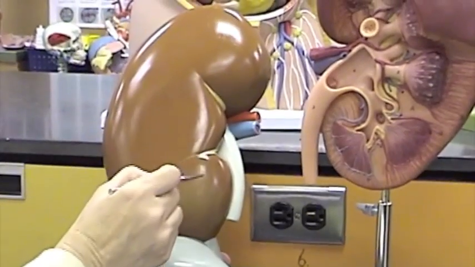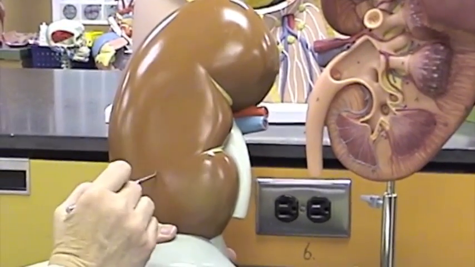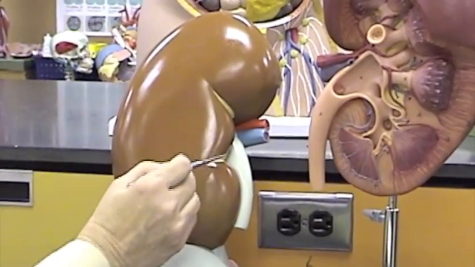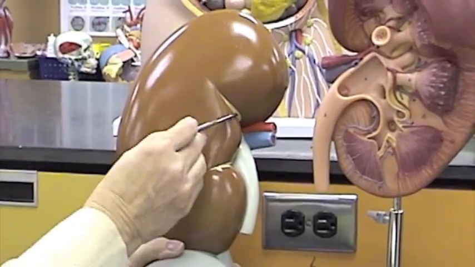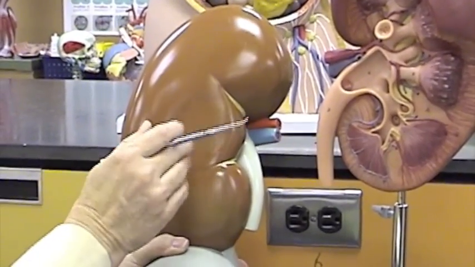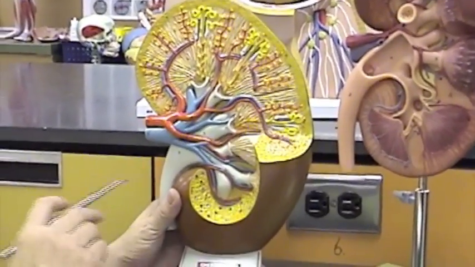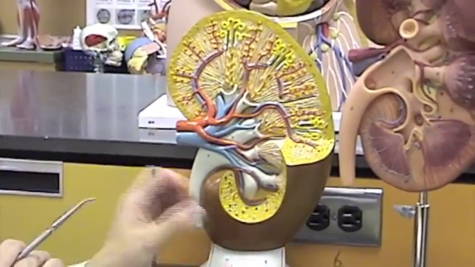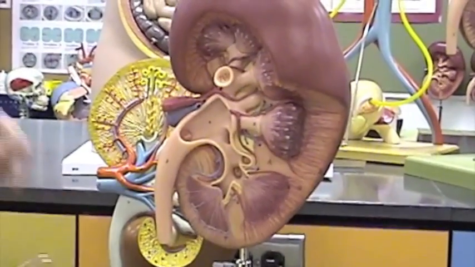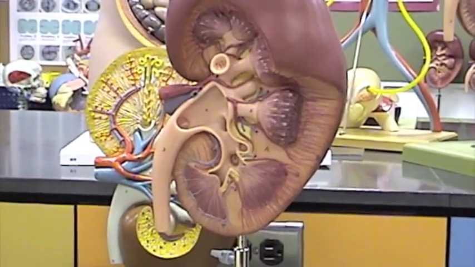Okay, here we have the bean-shaped kidney. The hilum, top item on the list, is this dented region on one side of the kidney. There's the hilum, or sometimes called the hilus. Now we'll turn this around and we will find, actually we'll start on this model. Some of the things are easier to see here.